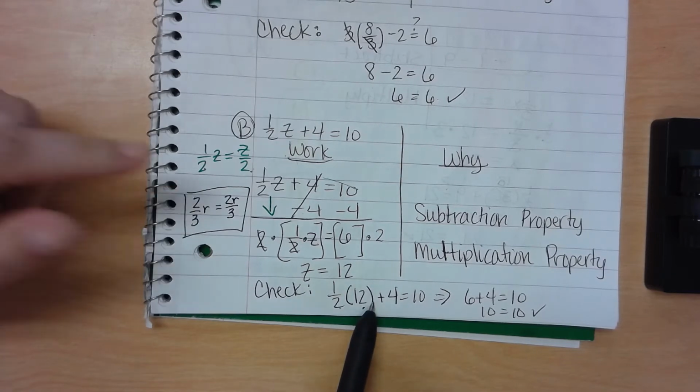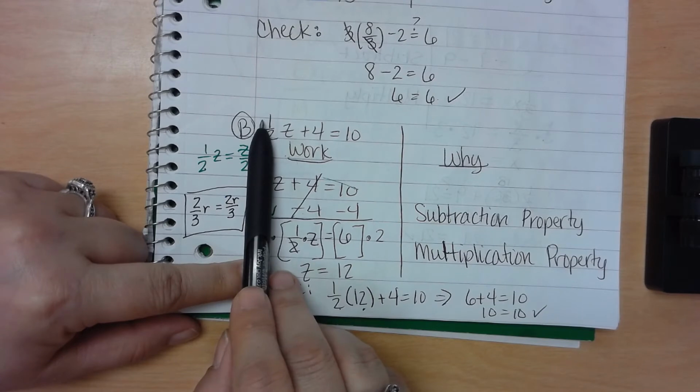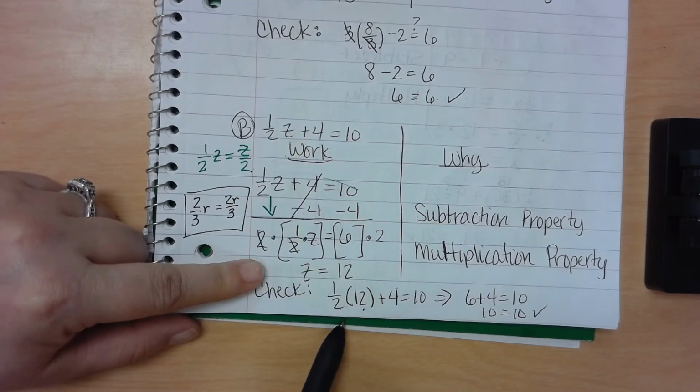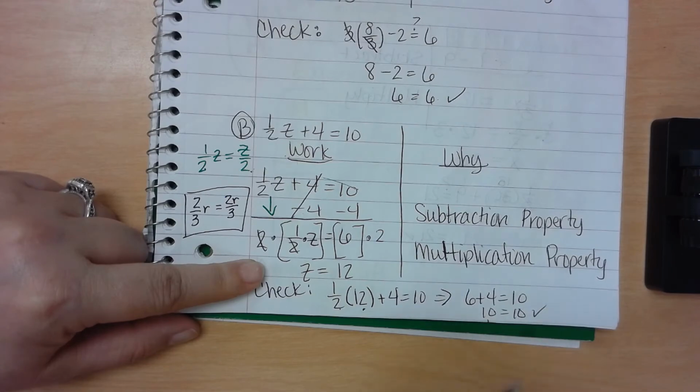Now we want to check it. If you had made a mistake on this area, the checking will catch it. It will help you to find where you made an error. So put it back in the original equation, not your corrected version. 1/2 times 12 plus 4 equals 10. So 1/2 of 12 is 6, plus 4 is 10. We get the check on that.